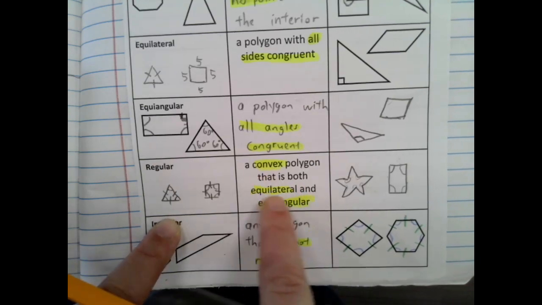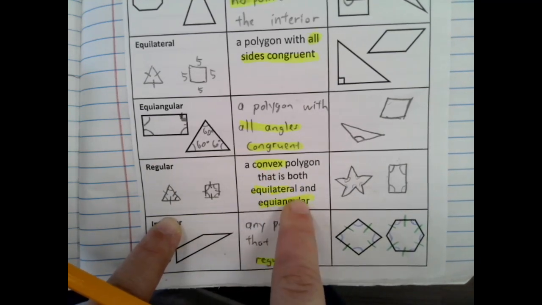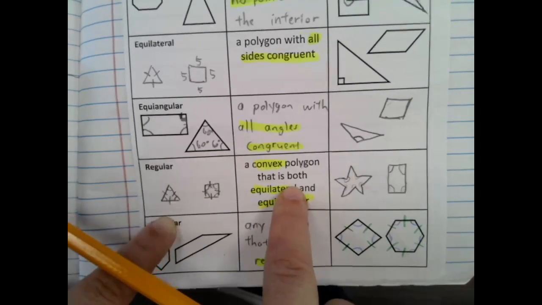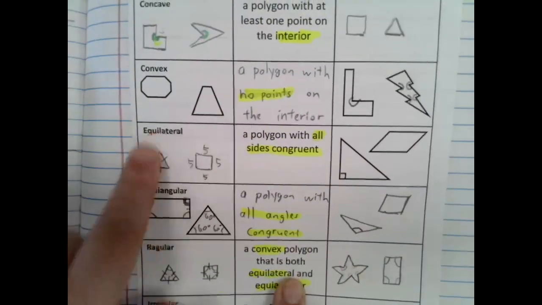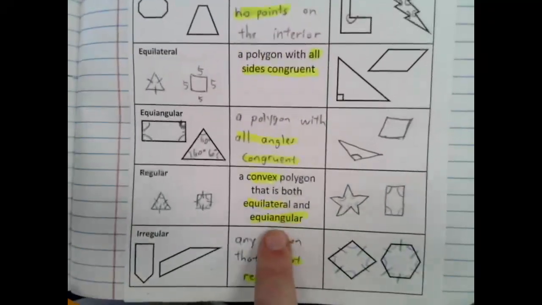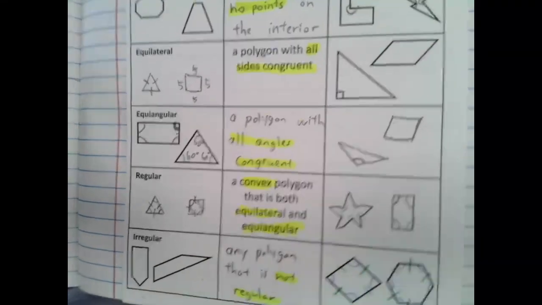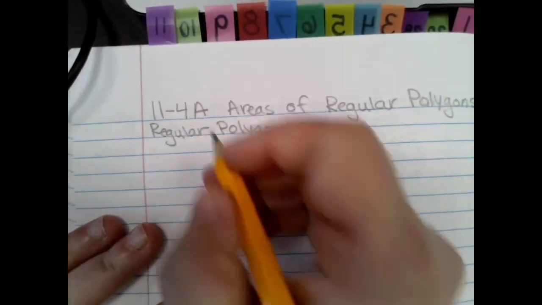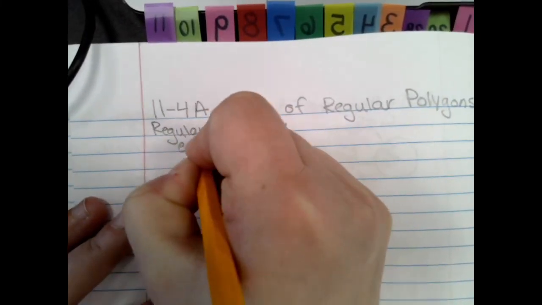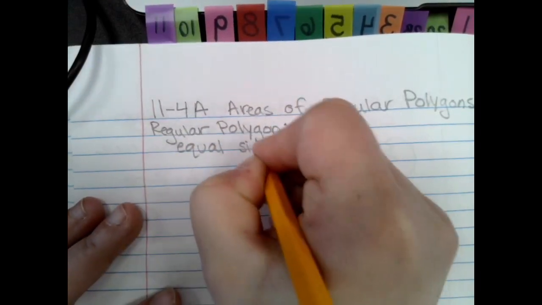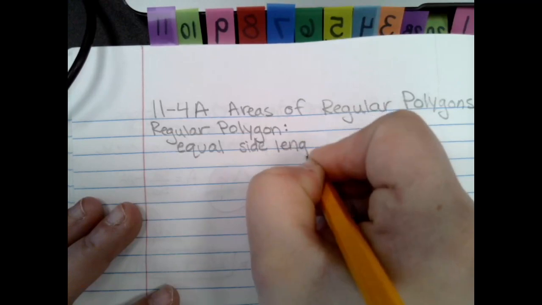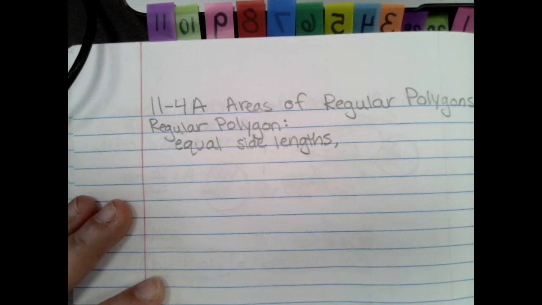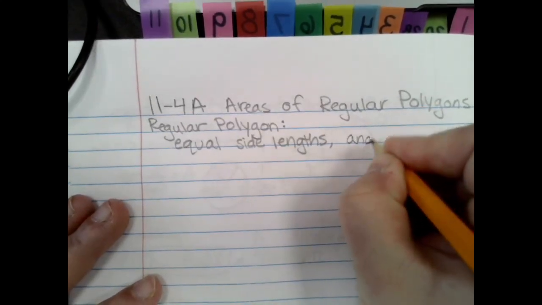What does that word equilateral mean? Yeah, equal, that equi means equal, and lateral means sides. So equal sides. And what's equiangular? Equal angles. So when we talk about a regular polygon, let's just write that definition real quick to remind us. It just means that we have equal sides or equal side lengths, and we have equal angle measures.